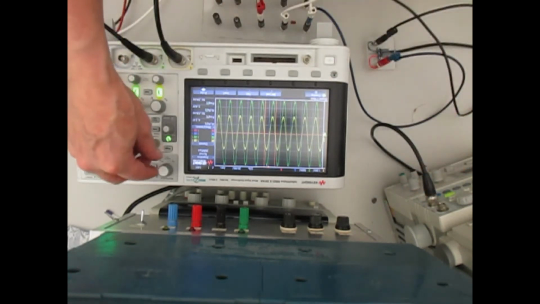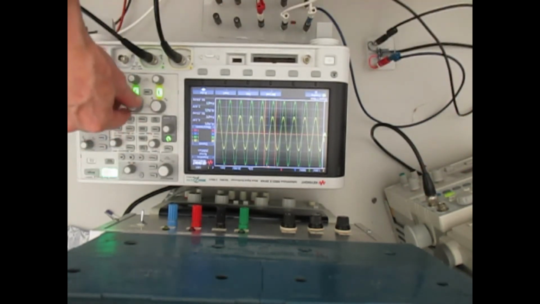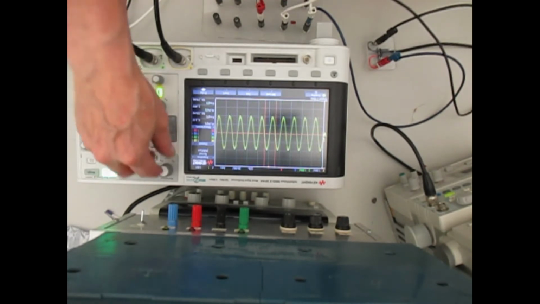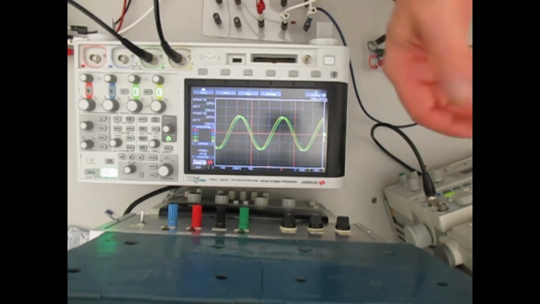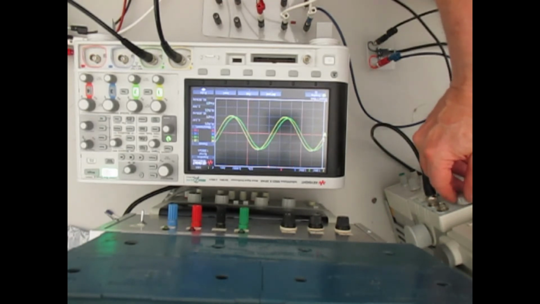So right now I'm at 50 kilohertz. Let me adjust this down. Okay, so you can see it's still not 100% on top of each other. So the capacitor still is having some effect in the circuit. It's not totally dominated by the resistor yet. But again, I can keep going up.